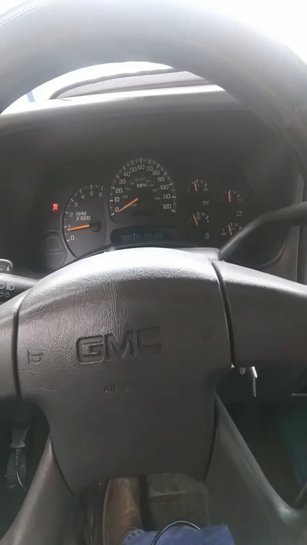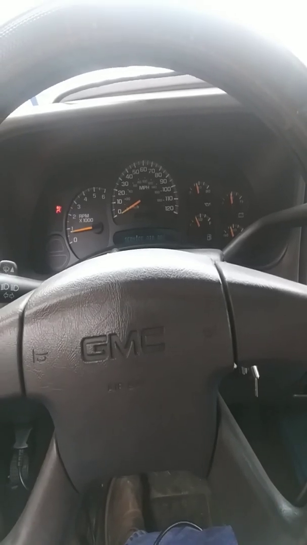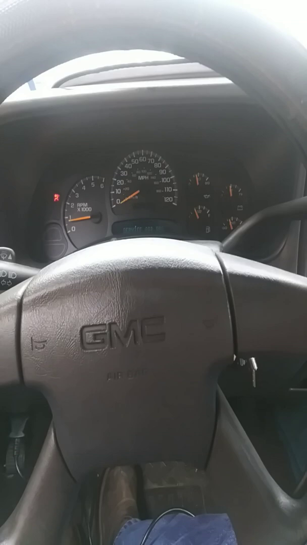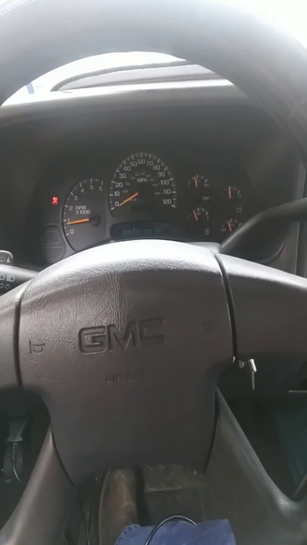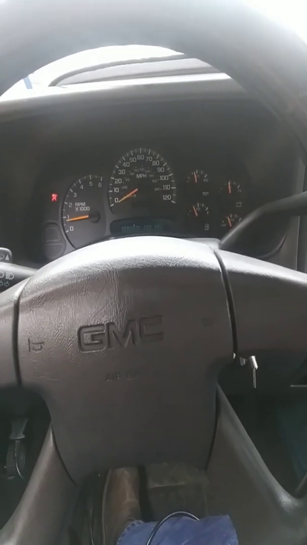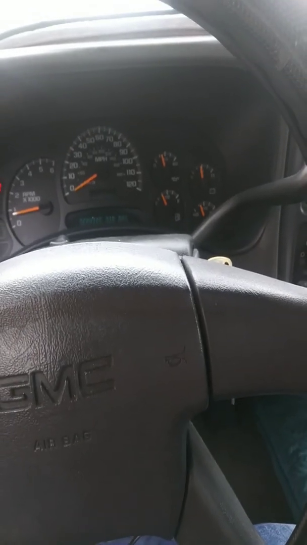It does send that high-pitched sound whenever you turn the key to the on position. So I know it's priming the lines and creating pressure. I don't know how much pressure exactly. That is something I might want to look into.